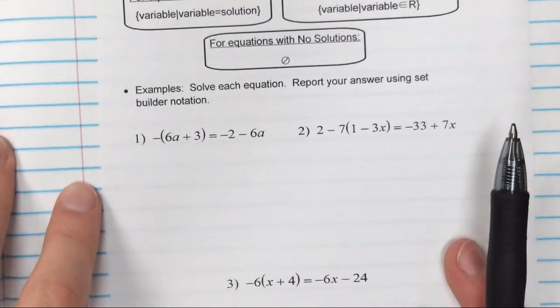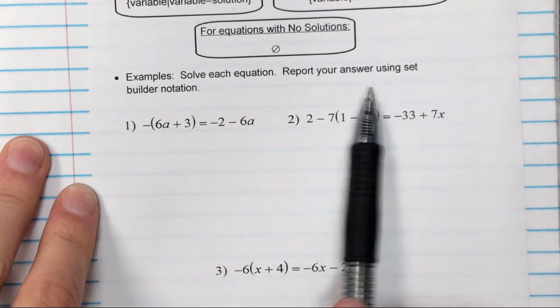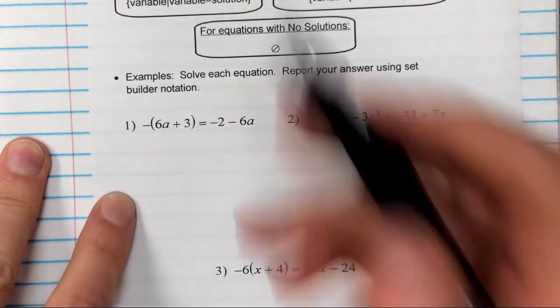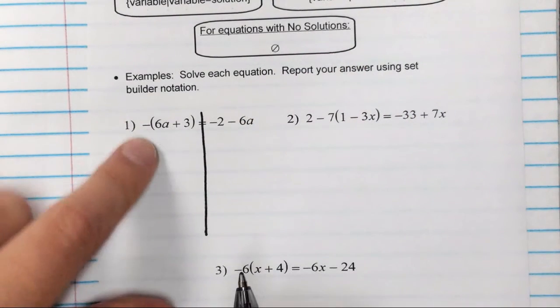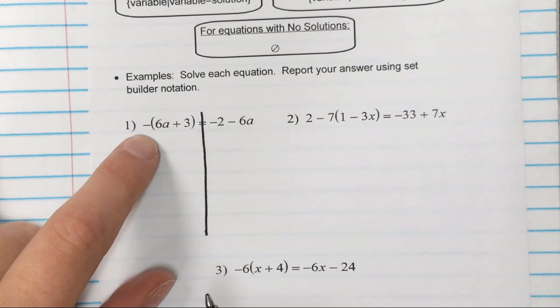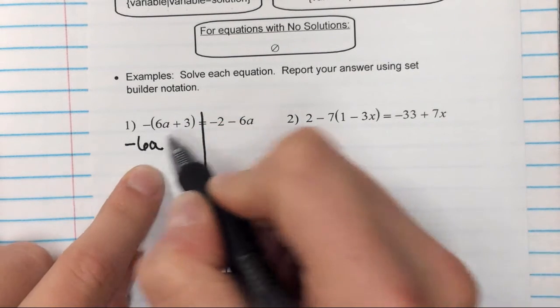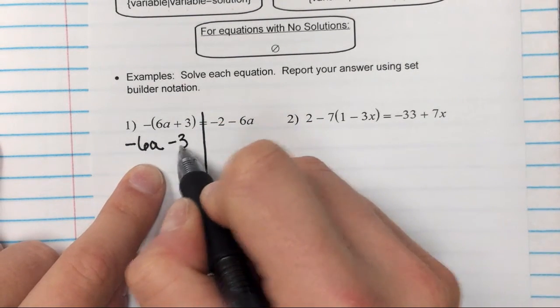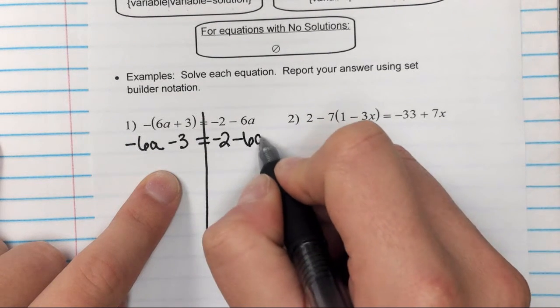Alright, so let's take a look at these three examples. To solve each equation, report your answer using set builder notation. Example number 1: we're going to start by applying the distributive property. I have a negative sign out here, so I'm going to distribute the negative sign. That's going to be negative 6a minus 3 is equal to negative 2 minus 6a.